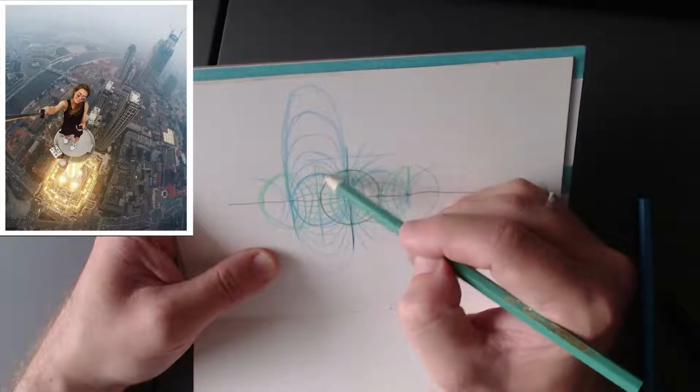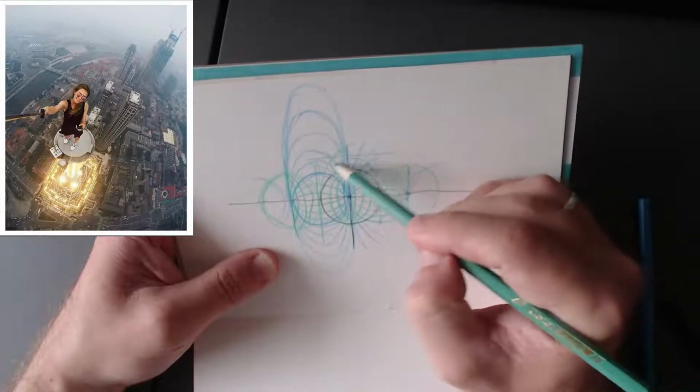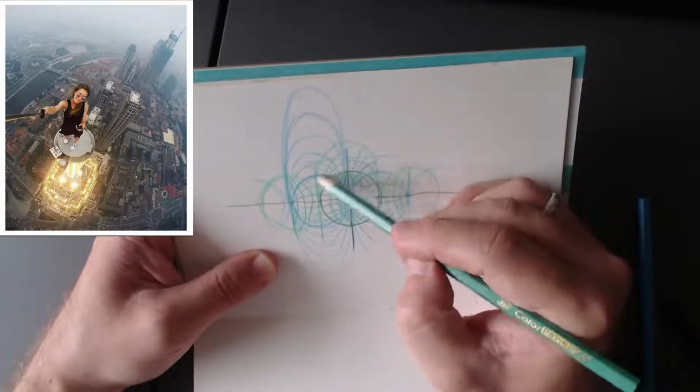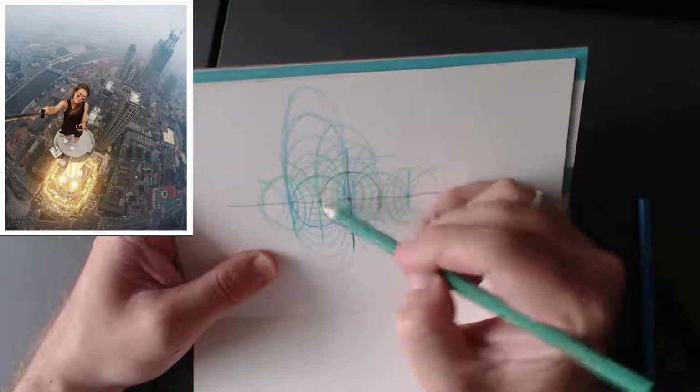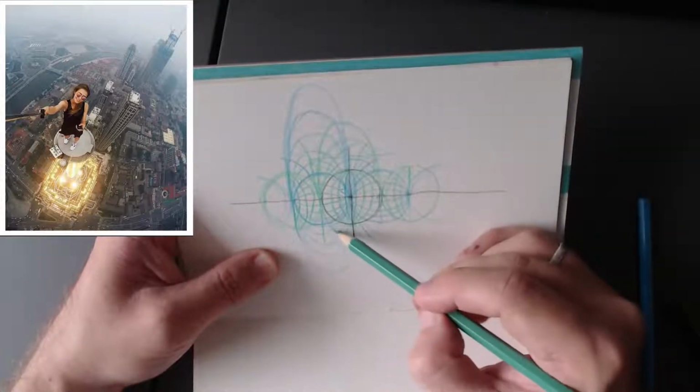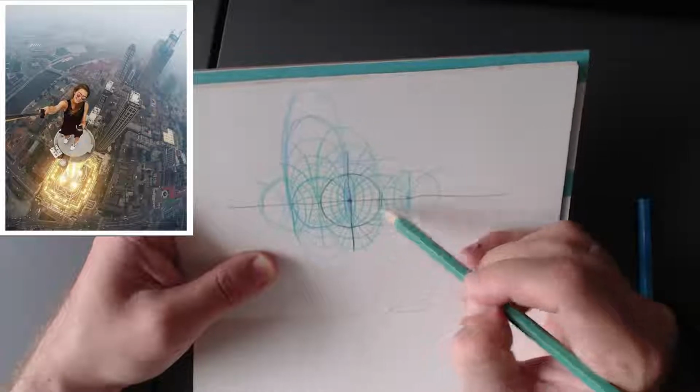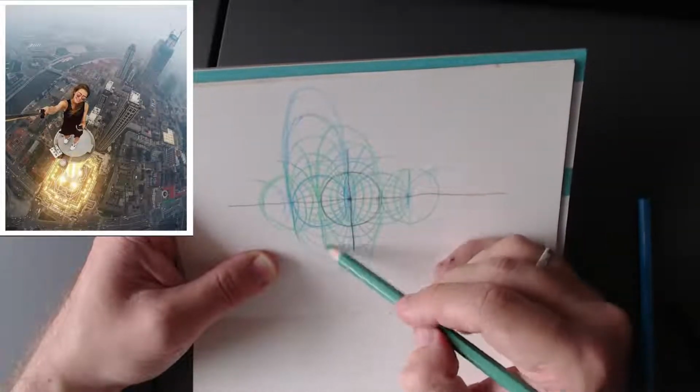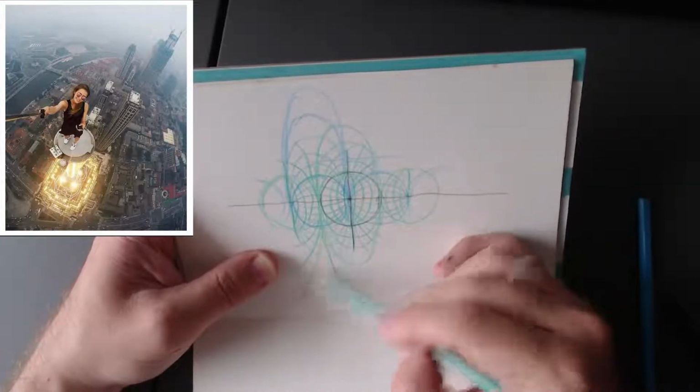And same here. Okay, let's draw it like this. So it's kind of having this kind of look.